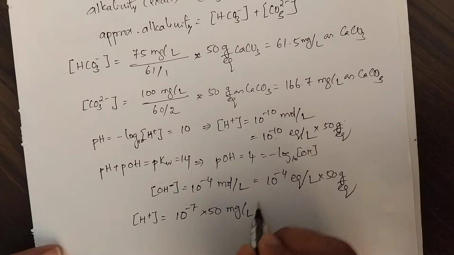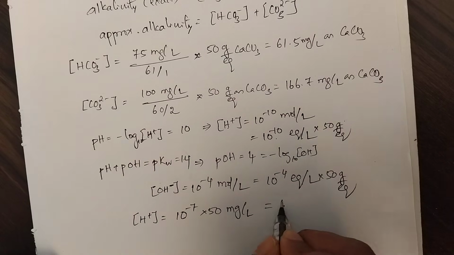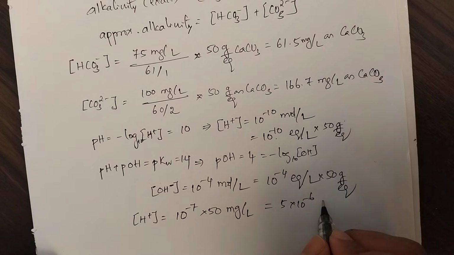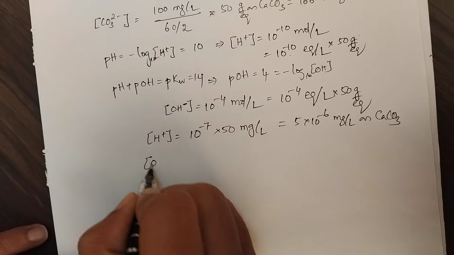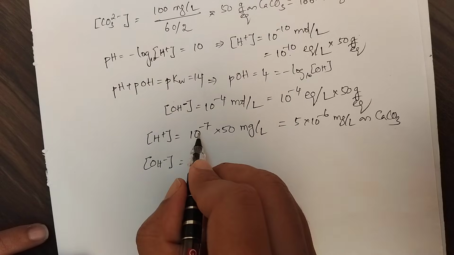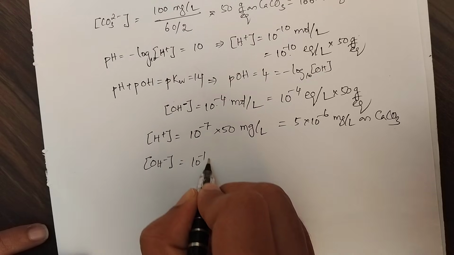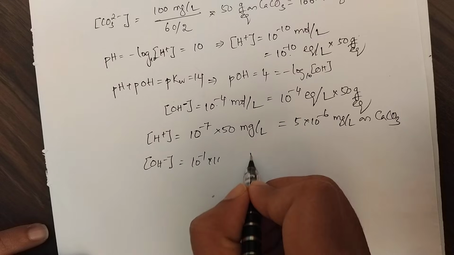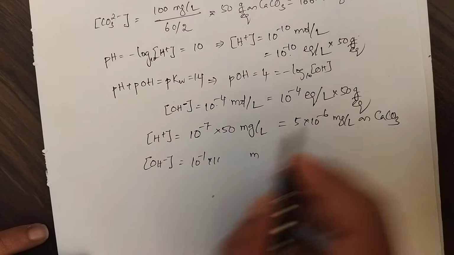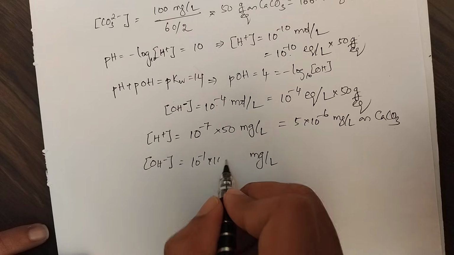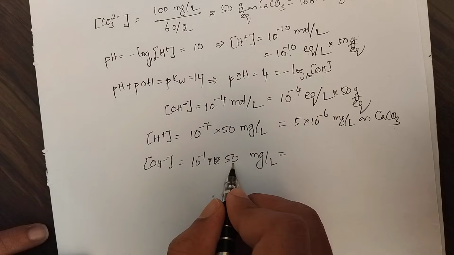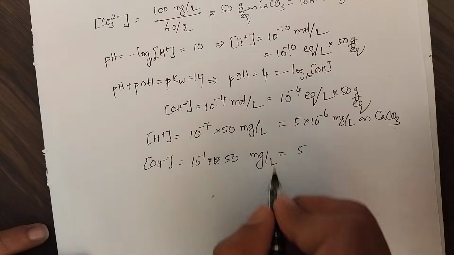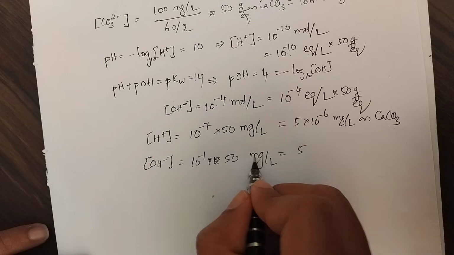So this would be 5 into 10 power minus 6 milligram per liter as CaCO3. Concentration of OH minus ion is 10 power minus 4, which is 10 power minus 1 into 10 power minus 3, that is milli. Then we have grams per liter into 50, so which would be 5 milligram per liter.